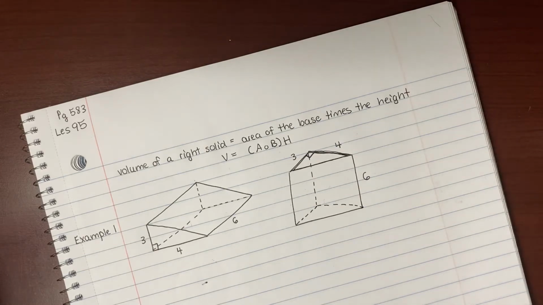Right, lesson 95, page 583 is over volume of a right solid. Okay, you guys have been working with this formula already. You guys know this formula, so you're in a really good position to do well on this lesson.